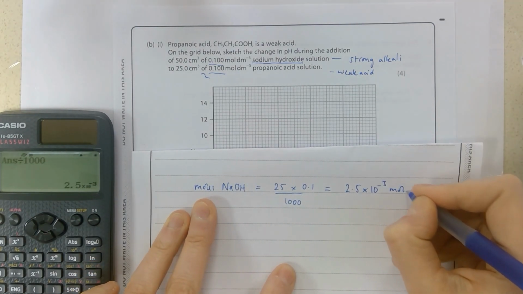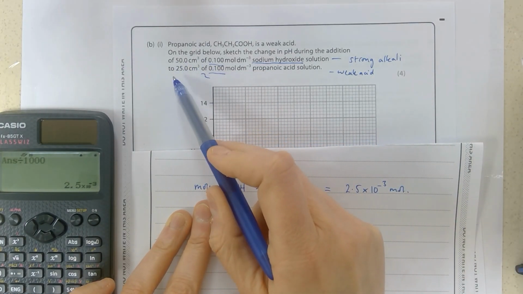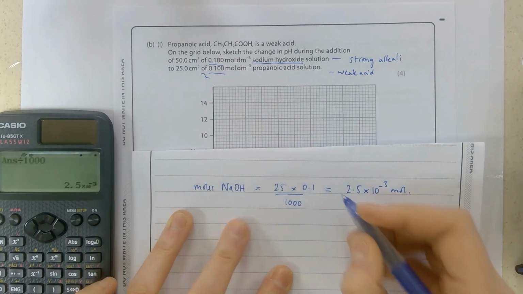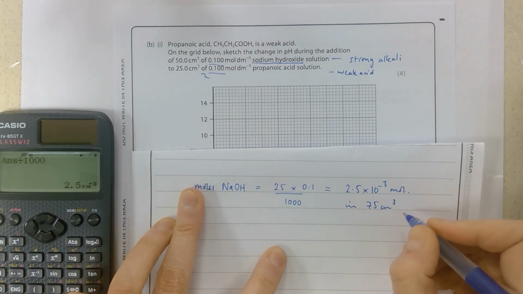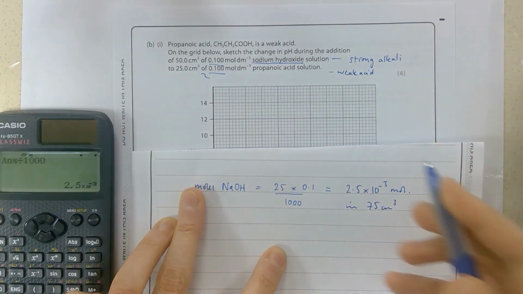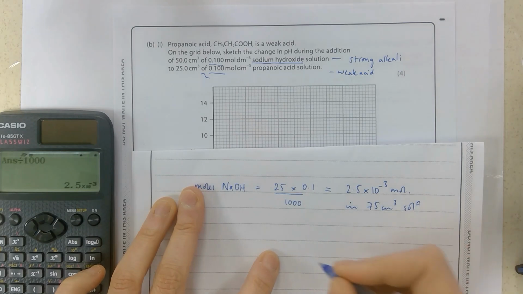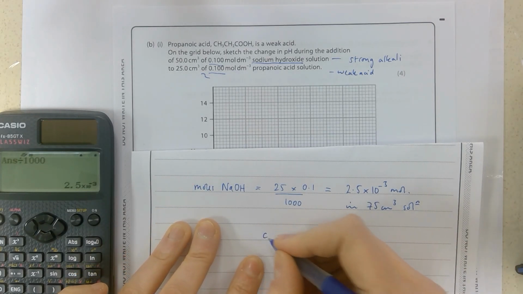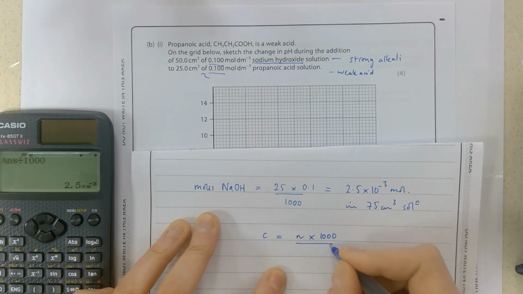Now that's the number of moles, and it's now dissolved in a total volume, so 75 centimeters cubed of solution in total. It's water now and salt solution. So in 75 centimeters cubed of solution, the concentration is going to be the number of moles times 1,000 divided by the total volume.